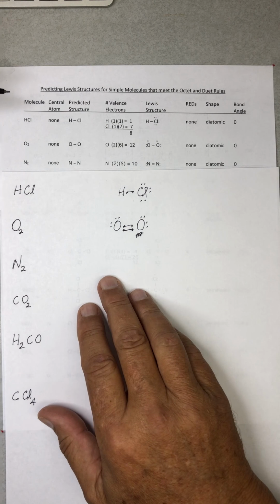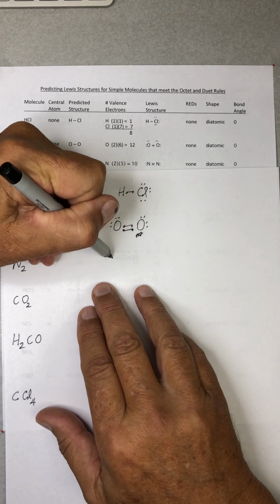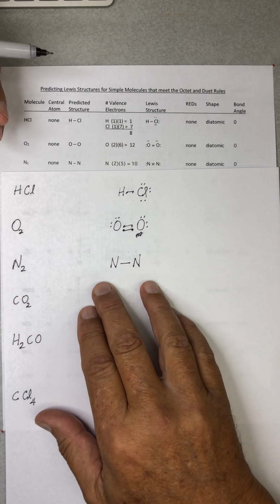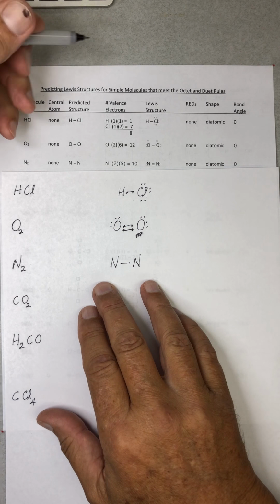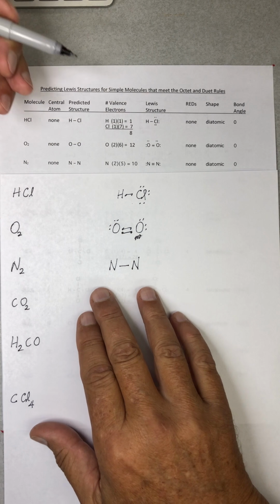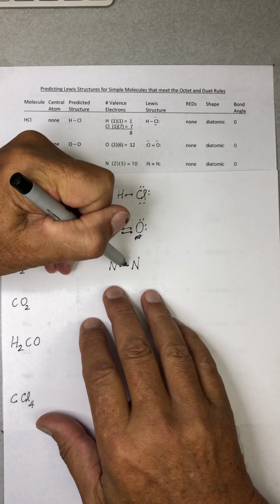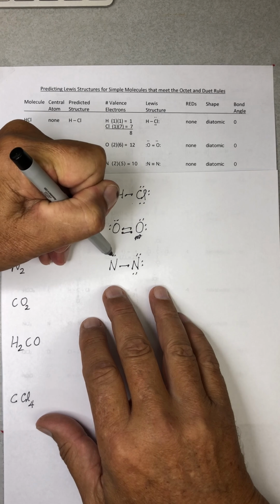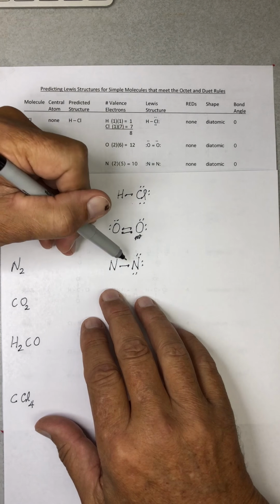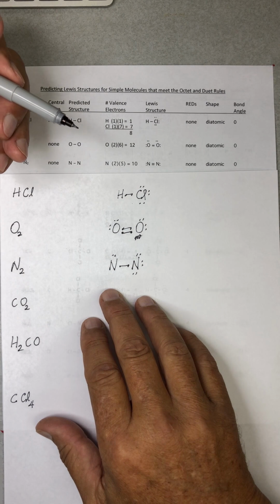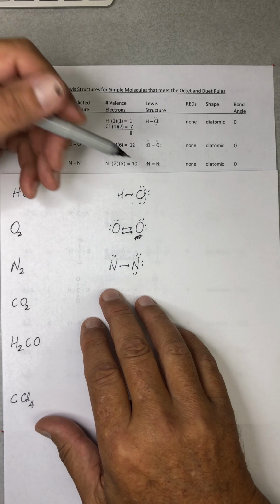Next is nitrogen. So again, 2 nitrogens, they're both nonmetals, so they're going to be covalently bonded. So I count up all my valence electrons. This time I have 10. So 1, 2, 3, 4, 5, 6, 7, 8, 9, 10. That's all I got. So 2, 4, 6, 8, that one's happy. 2, 4, that one's not happy. So again, we'll have to share.